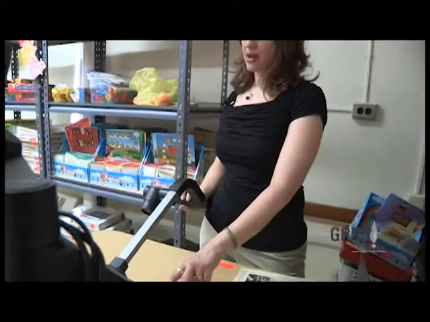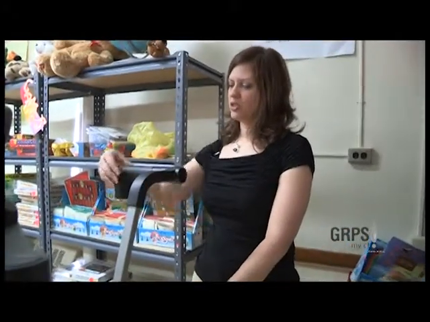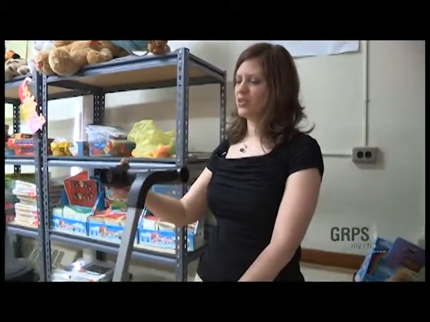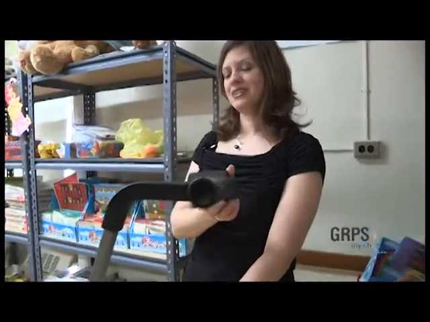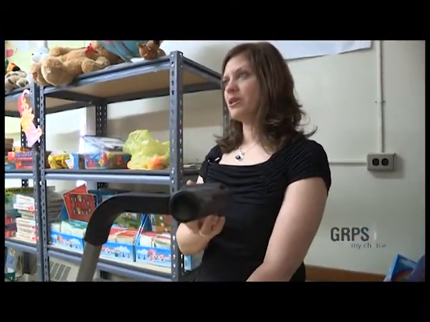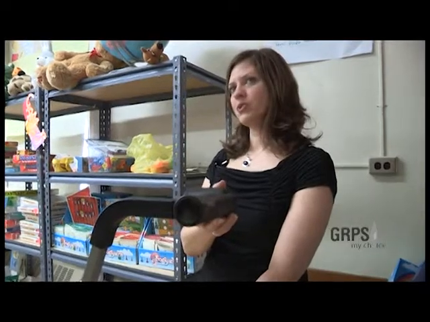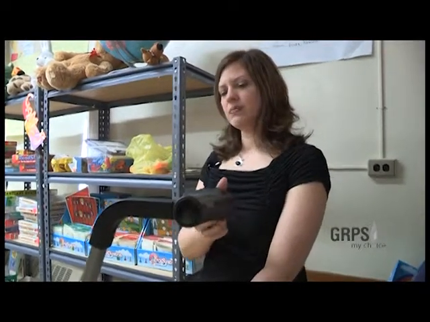It can go down and up. You can turn the camera so you can actually video your students. You can turn it around and focus in on students if they're maybe giving a presentation or somebody's talking in the room. You can project them onto the screen.